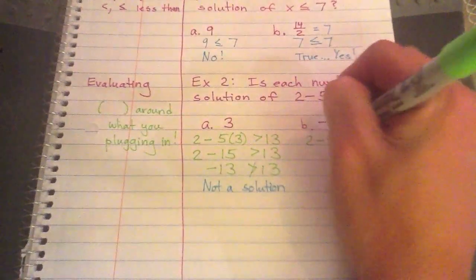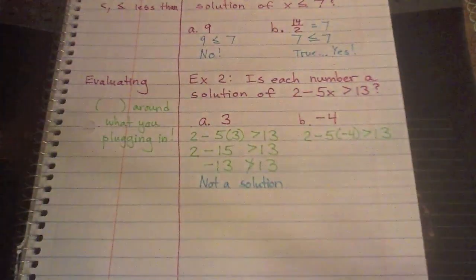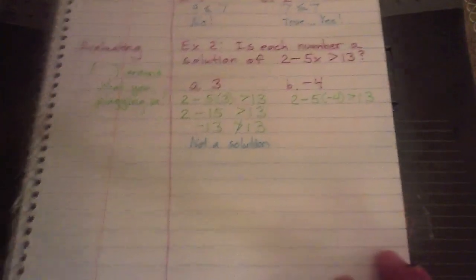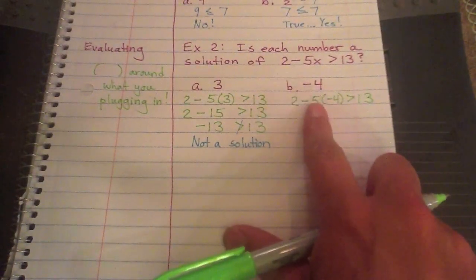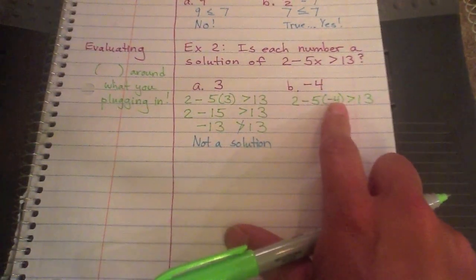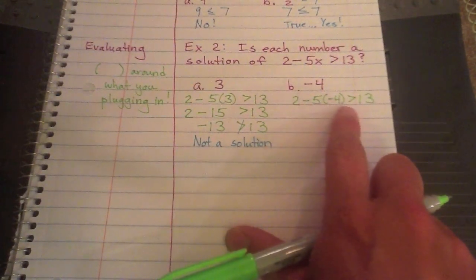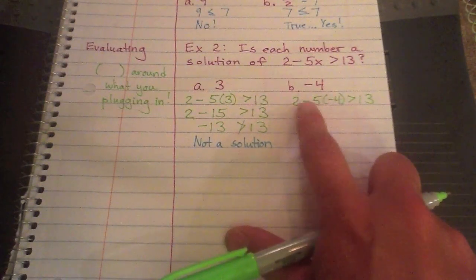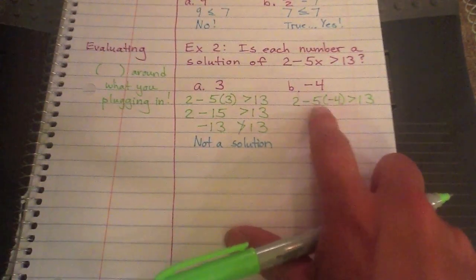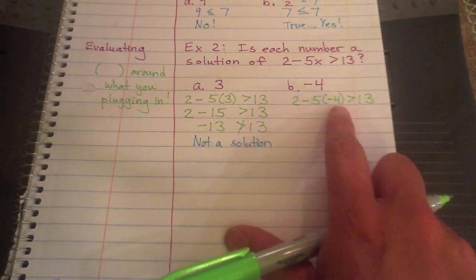Two subtracting 5 times the negative 4 is greater than 13. Okay, I noticed in chapter 2, every once in a while, right here when you were multiplying, you got negative 5 times negative 4, positive 20. So then you were saying 2 times 20. It's not. This is a subtraction right there. So it's 2 minus whatever that is, 2 minus negative 20, but two negatives there become positive.